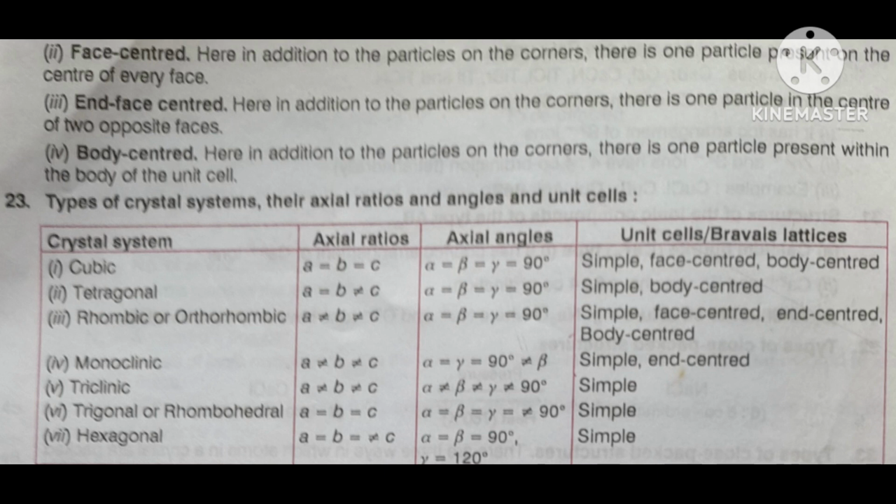A unit cell is the smallest three-dimensional portion. You remember, smallest three-dimensional portion of the space lattice, which when repeated over and again in different directions produces the complete space lattice. Correct? And this smallest three-dimensional portion of the space is called a unit cell.